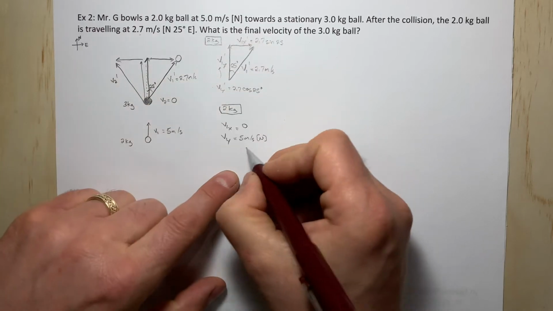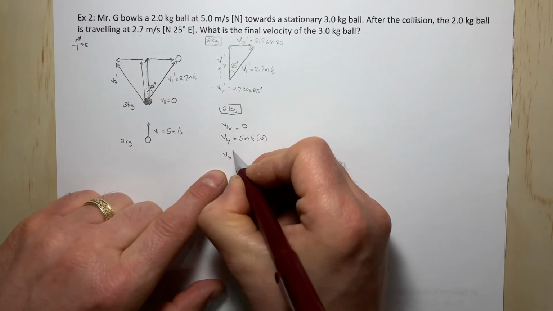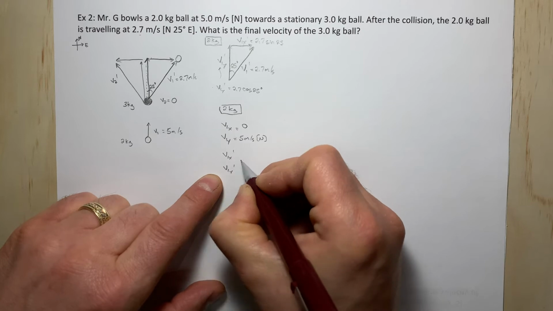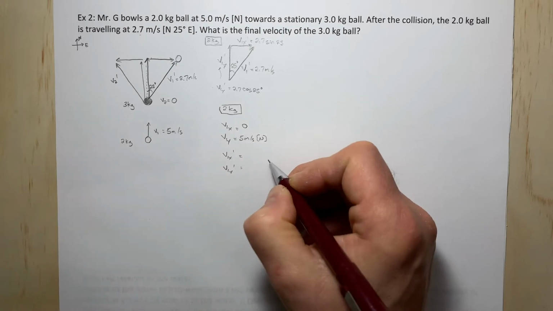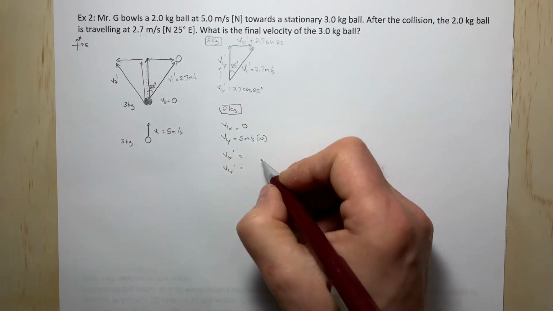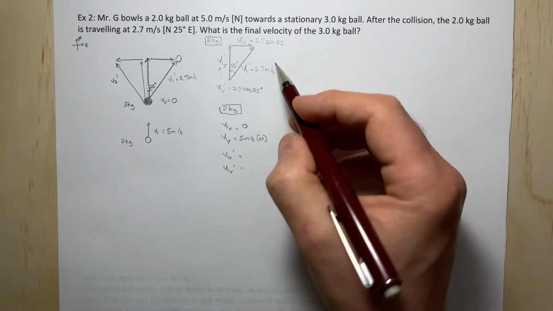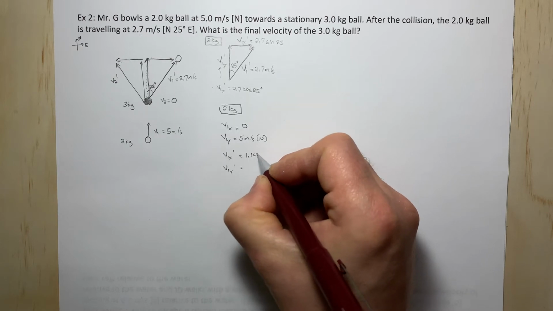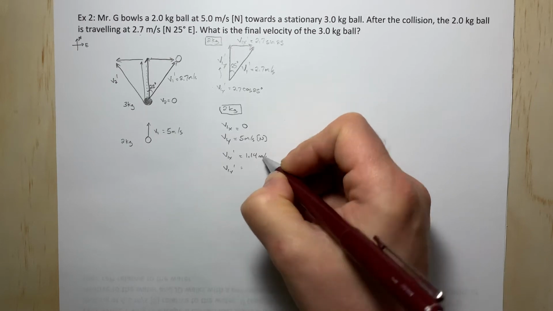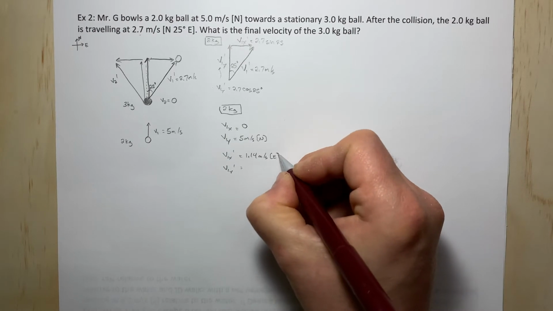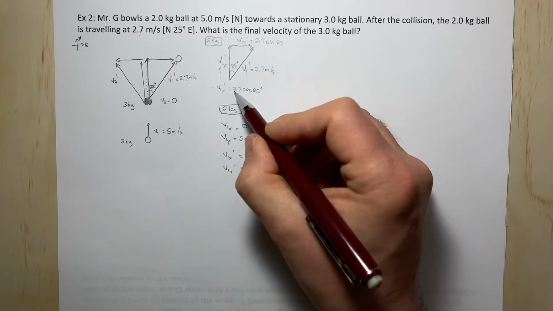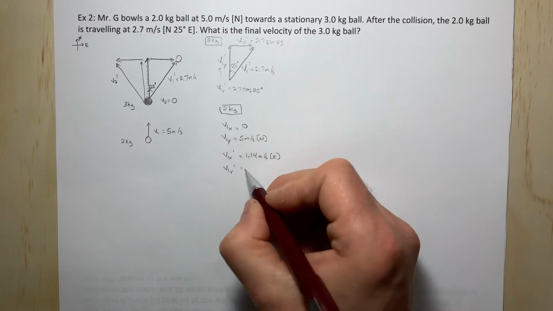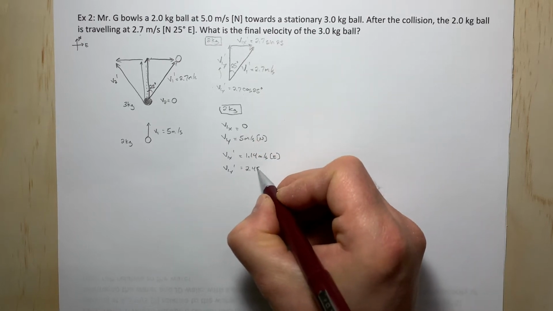After the collision, we've got these numbers. Okay, so V1x primed and V1y primed. And after that, we've got 2.7 sine 25 is this number, 1.14 meters per second, that's east. And V1y primed, the cosine one, that's 2.45.